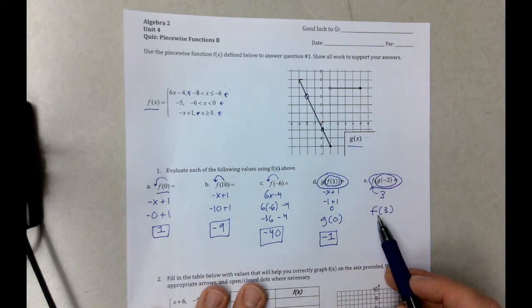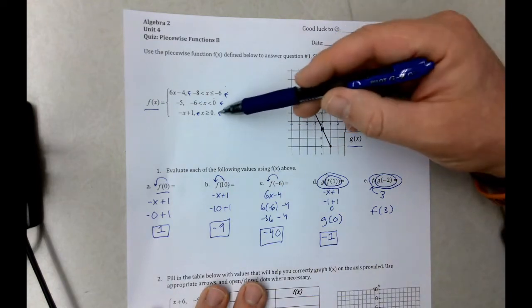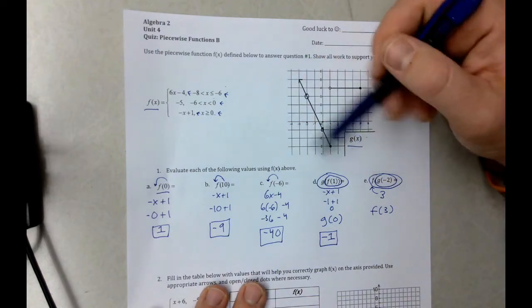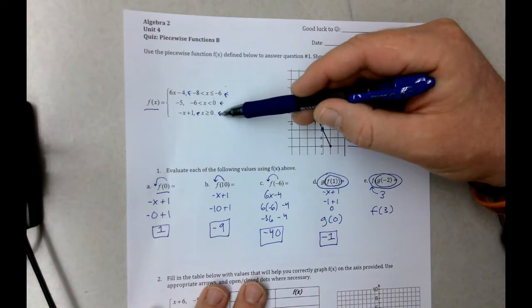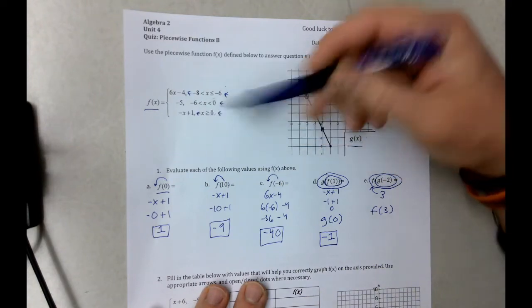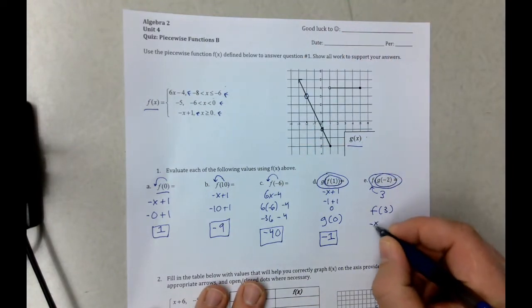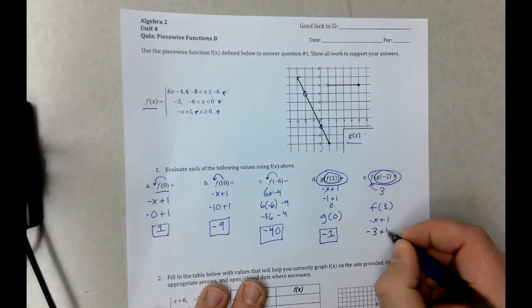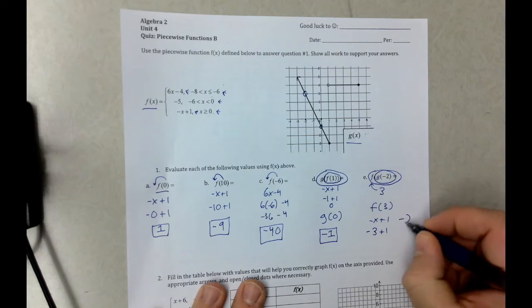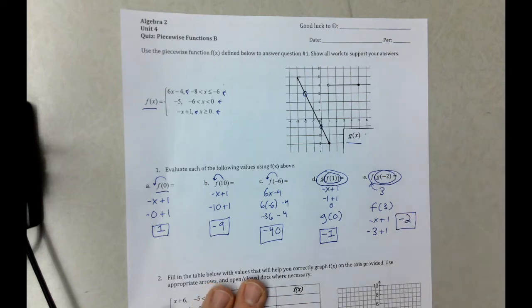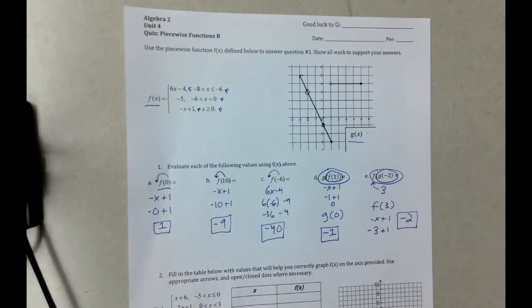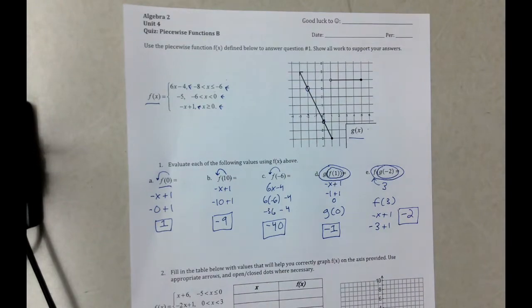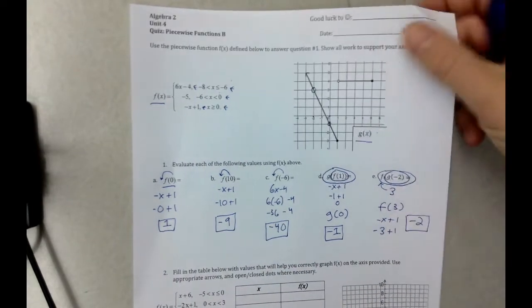All right, so f of 3, there's a theme here. We keep on using this bottom equation here. 3, check the domains, is greater than or equal to 0, so we use our negative x plus 1 equation. Plug in 3 for x, negative 3 plus 1, that is negative 2. And there's how we do the first part of the evaluating. Okay, and now we are moving on to graphing.